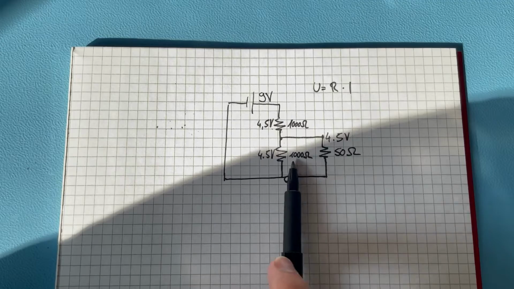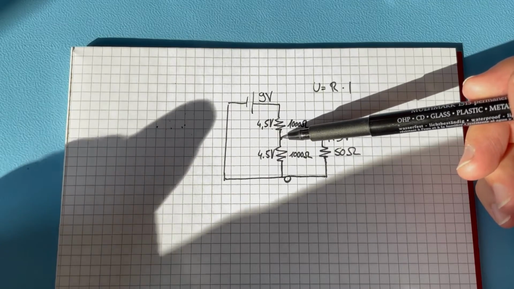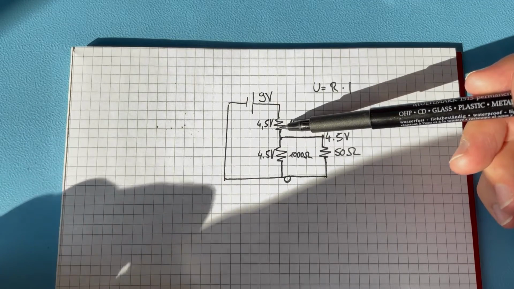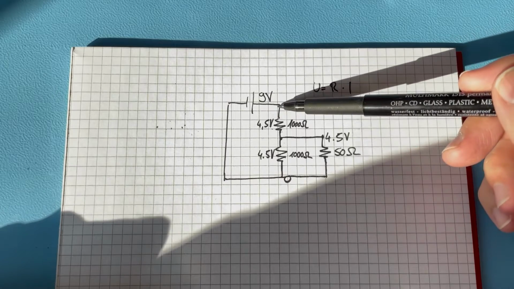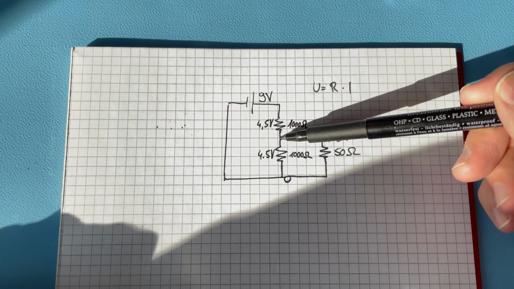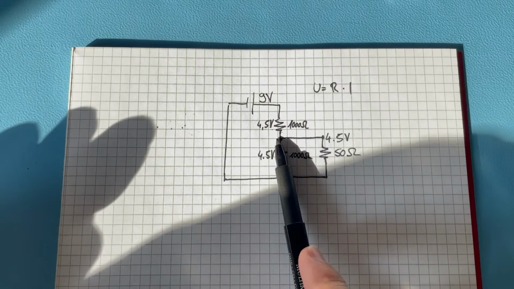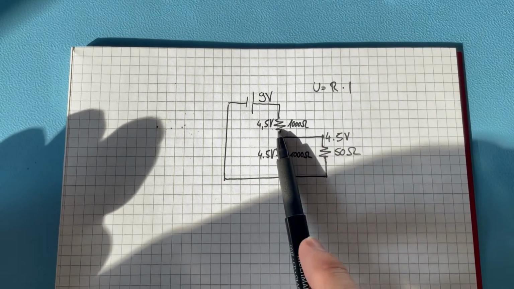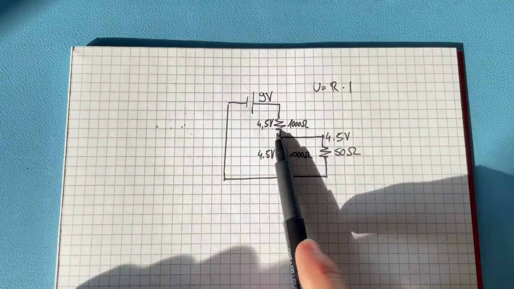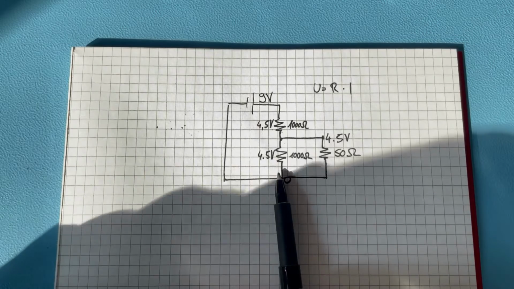Is it still the same? Apparently it's not, because whatever current flows through the first resistor will divide up here, and some amount of current will be flowing through here and some amount will be flowing through here.